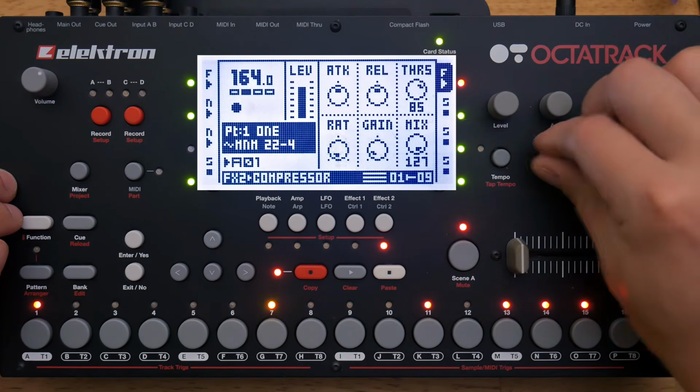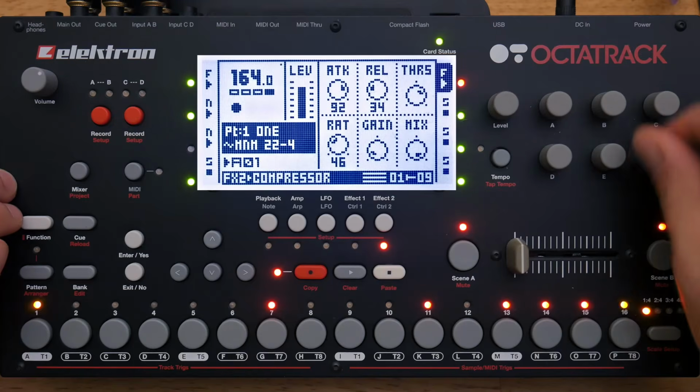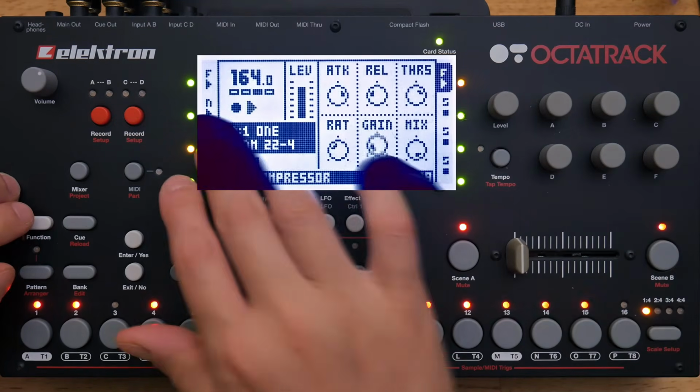With this new sound in the mix, it's time to revisit and massage my initial signal chain.